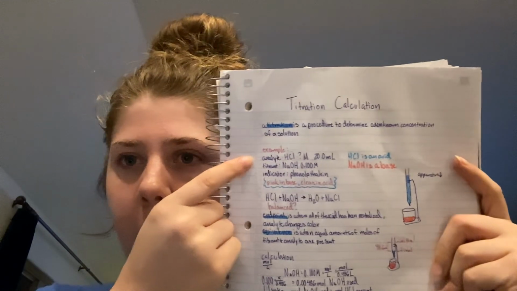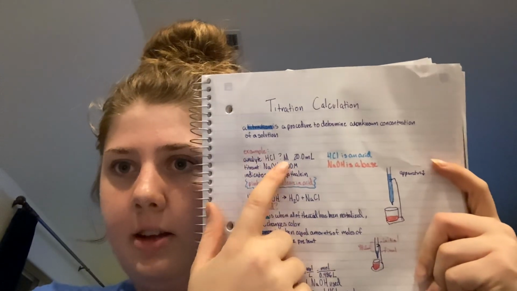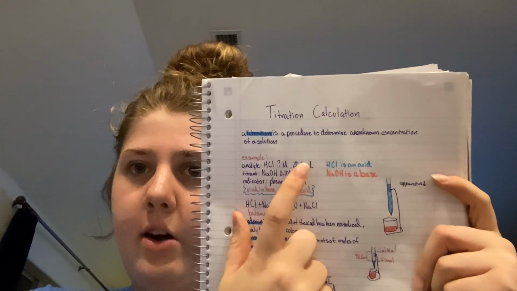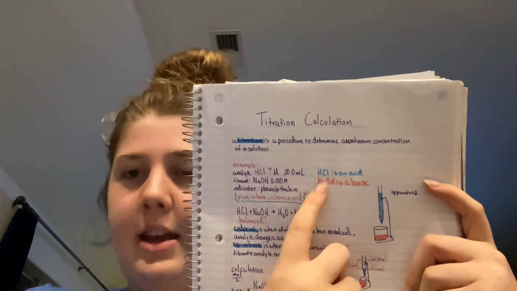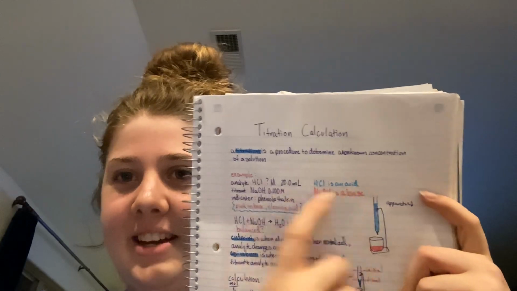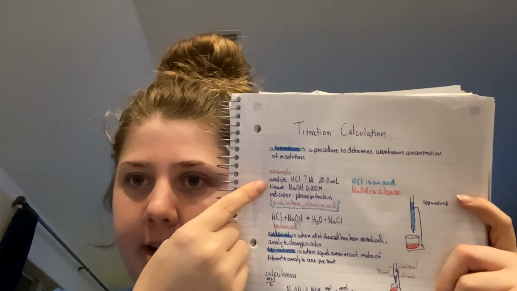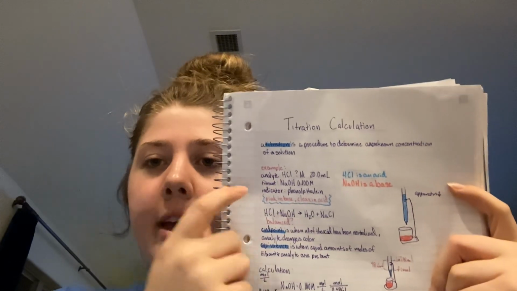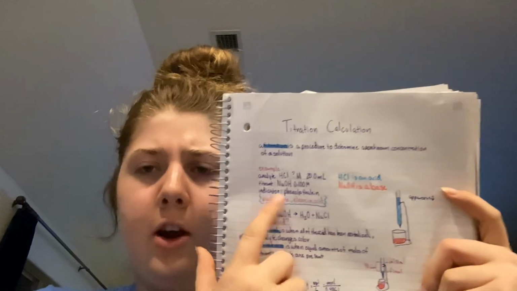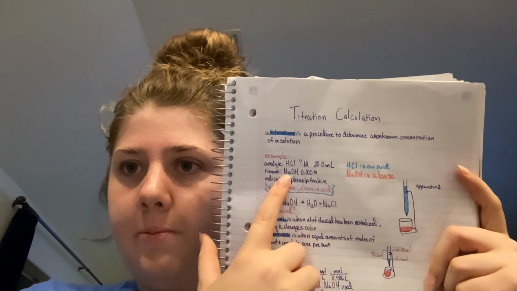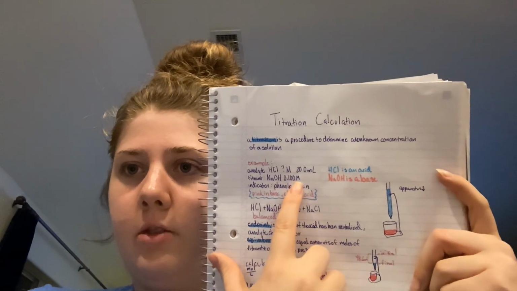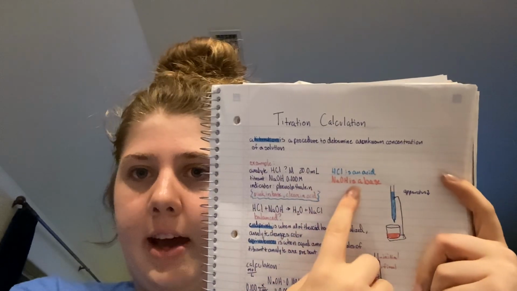So as our example for our analyte, we're going to be using HCl. You can see here we don't know what the molarity is, but we do know that we're using 20.0 milliliters of that. And HCl is an acid. Down here we have our titrant. Now the analyte is what actually goes in the beaker, and the titrant is what goes in the burette. For our titrant, we're using sodium hydroxide, NaOH, and we do know the concentration of that is 0.100 moles.